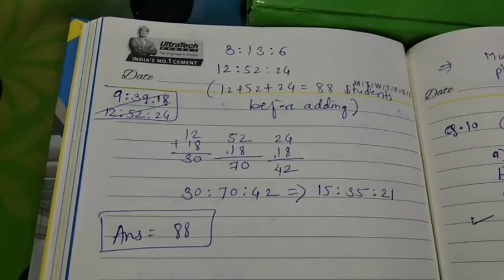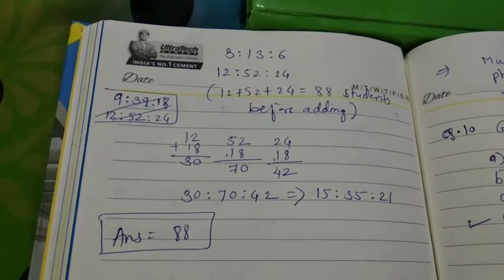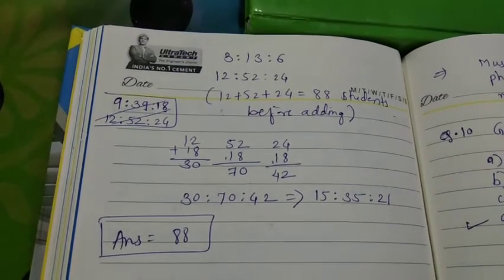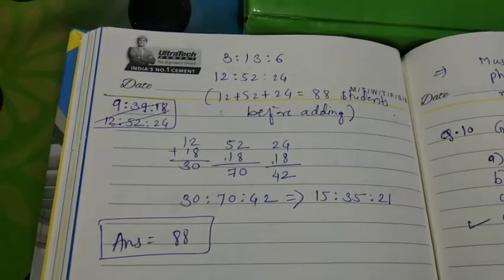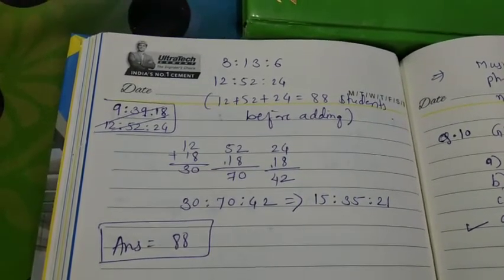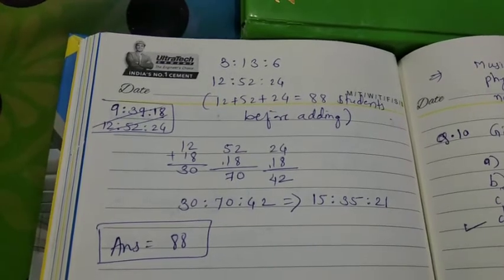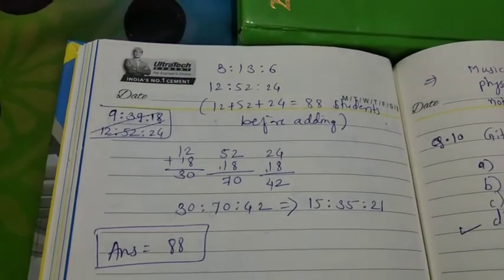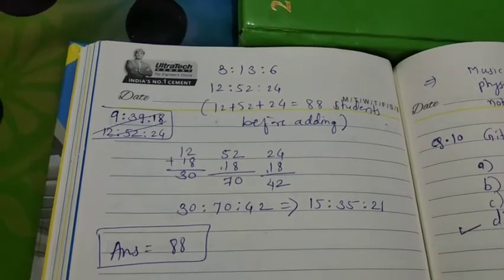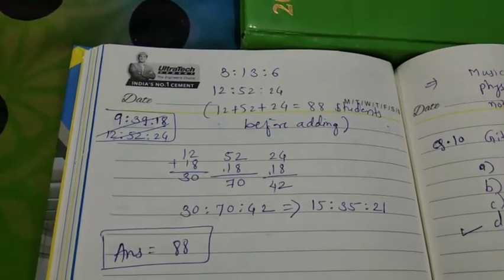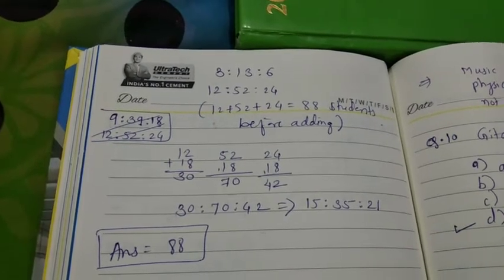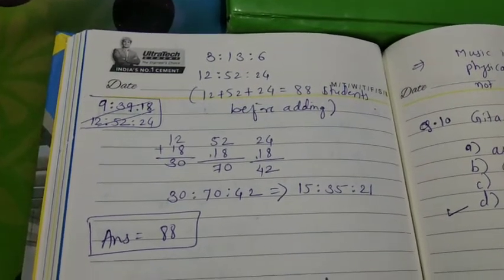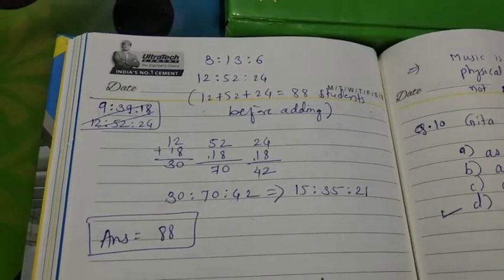Sometimes you cannot recognize the technique. In that case, you can use the options. When we have 88 students, the ratio 3 is to 13 is to 6 would be divided. When you multiply all these numbers by 4, 3 fours are 12, so it becomes 12 is to 52 is to 24. When you sum up, it gives you 88.